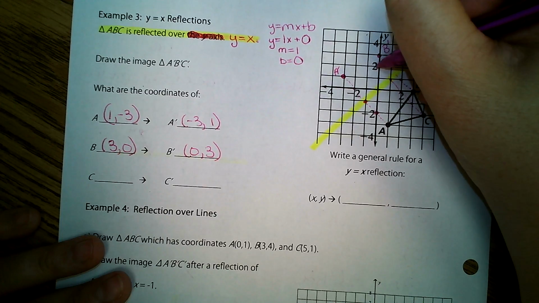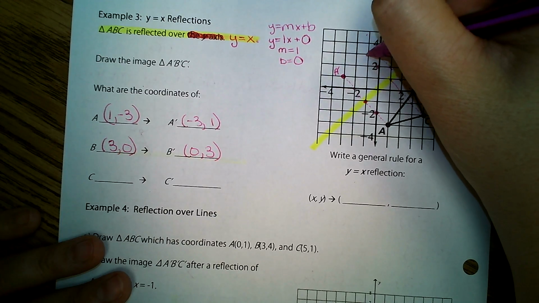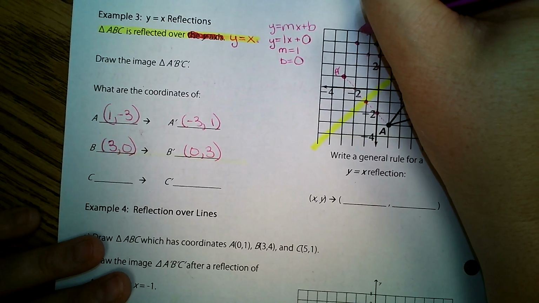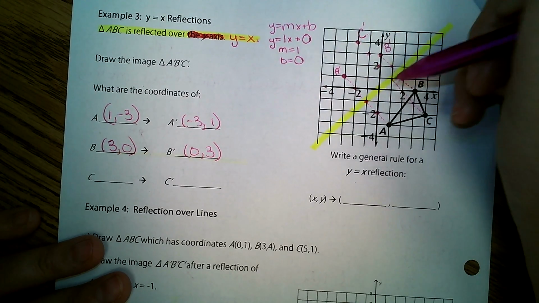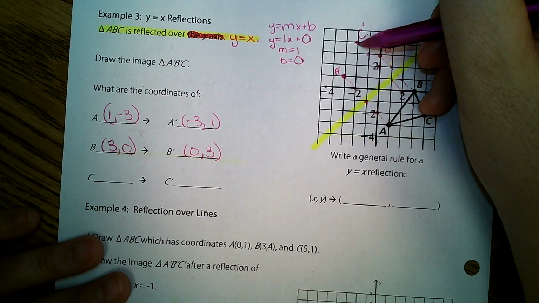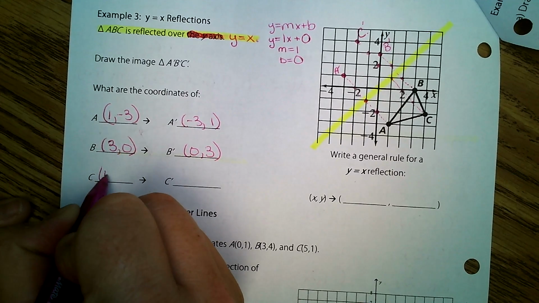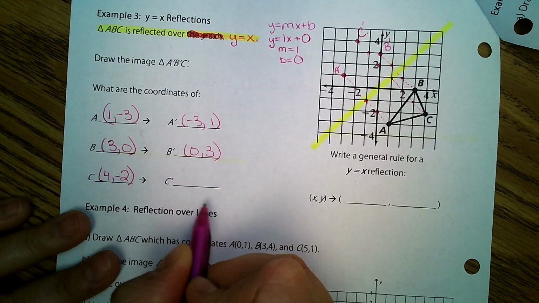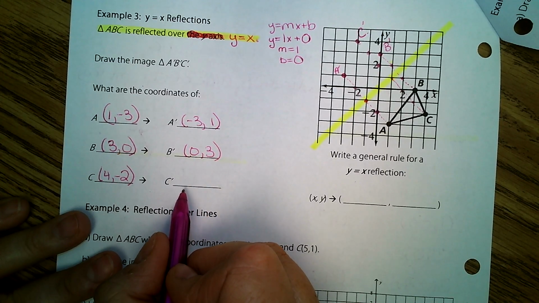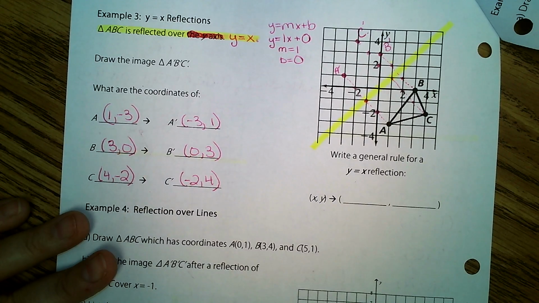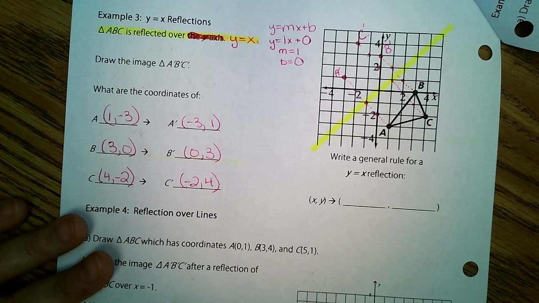Rise 1, backwards 1, rise 1, backwards 1, rise 1, backwards 1. And I land here at the point -2, +4. So the original C value of +4, -2 has now reflected to the point -2, +4. Let's connect these dots and see if we've made a triangle.